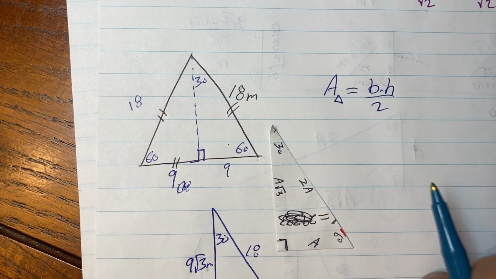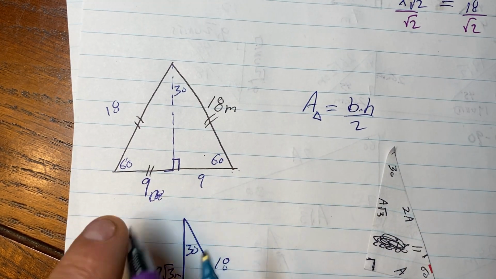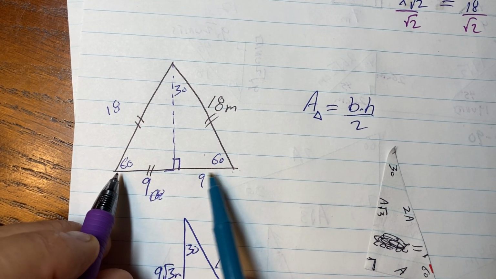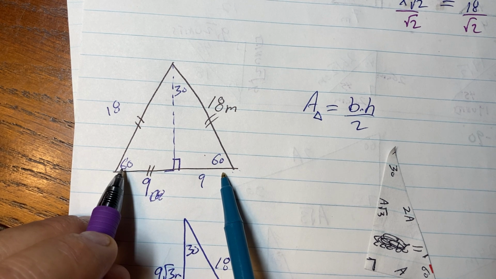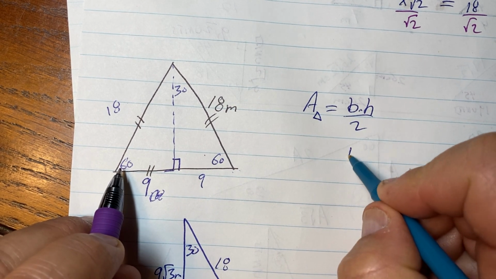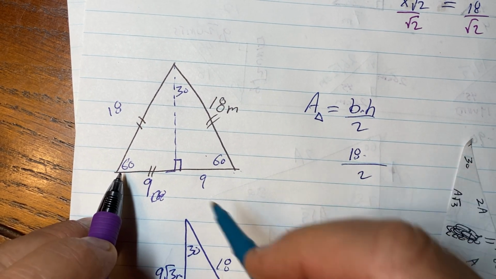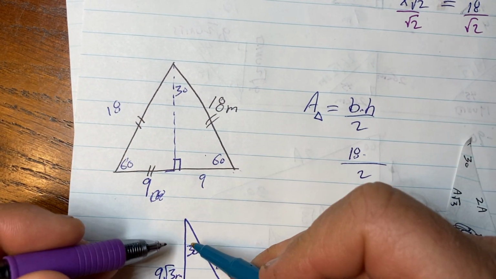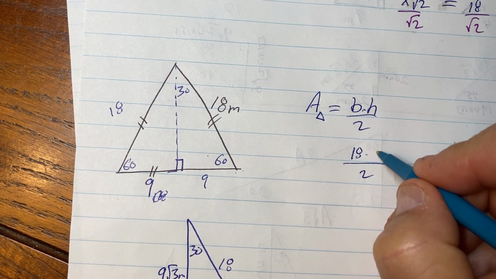So the base of the triangle is the entire base. That's 9, that's 9, the whole thing is 18. So 18 is the base. The height is 9 root 3.